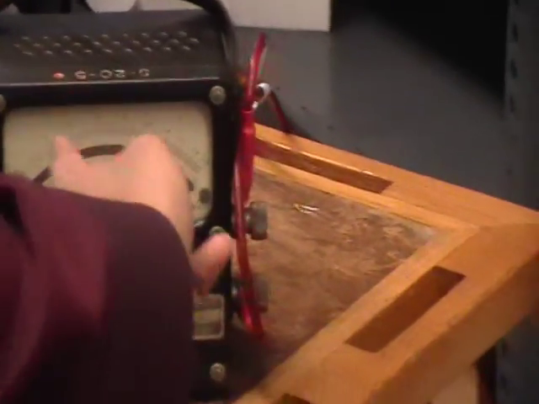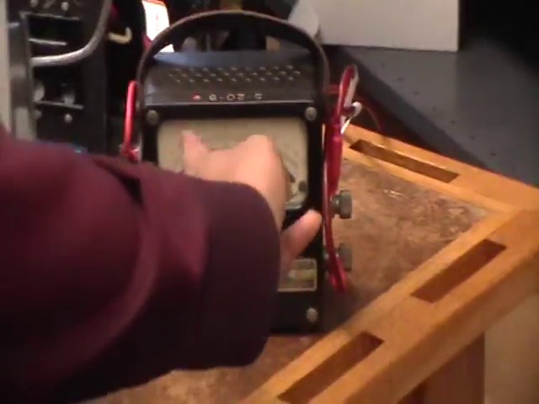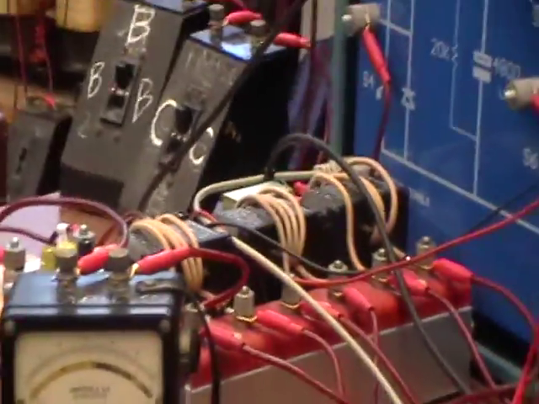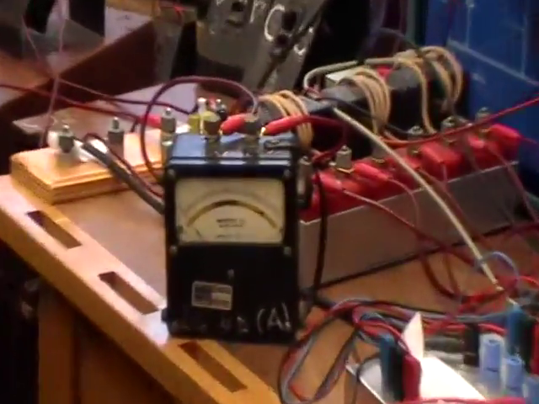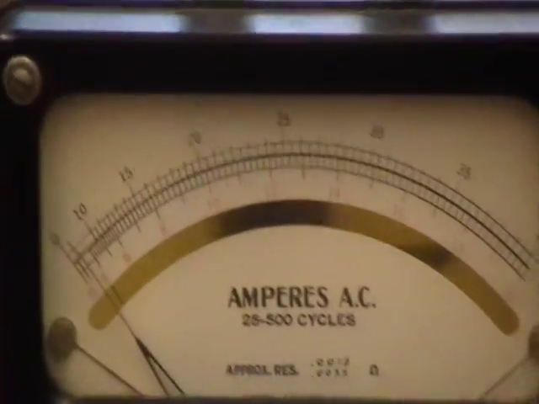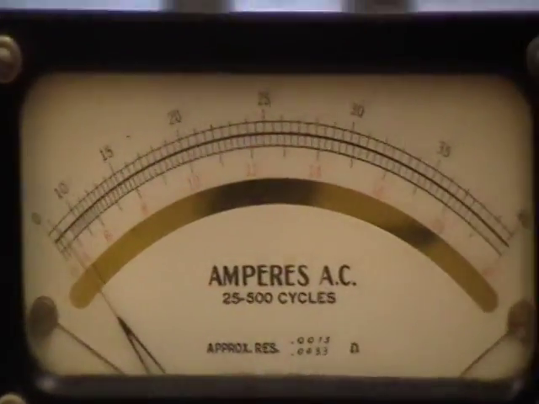But before that, let me show you that our generator is providing 400 watts of power. This is connected to our generator, so this is per phase, 400 watts. And if you look here, this is the ammeter, which is reading 0 amps right now. That means our load is basically consuming all the power that is being generated by our generator.